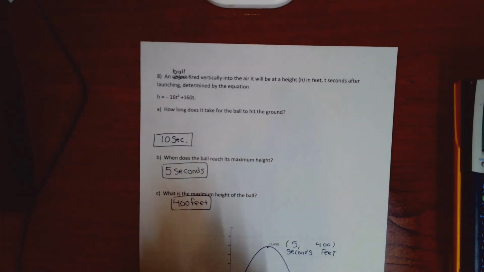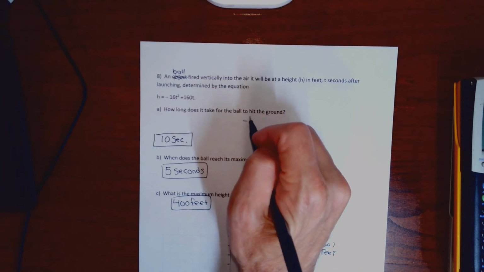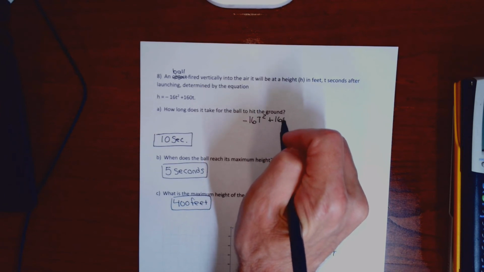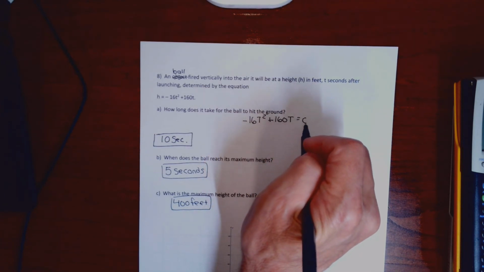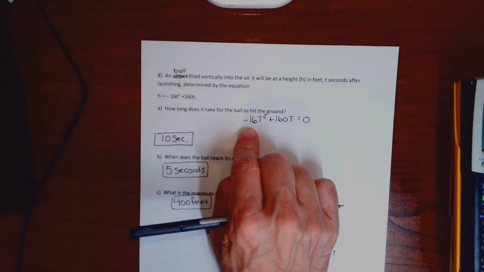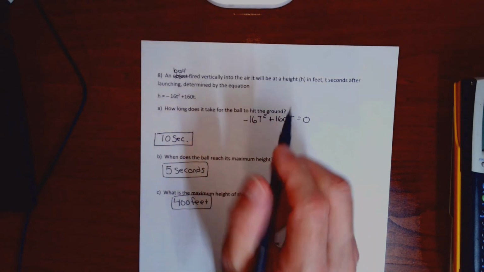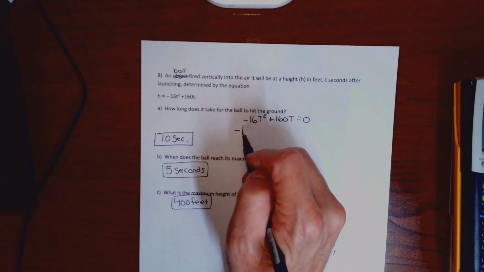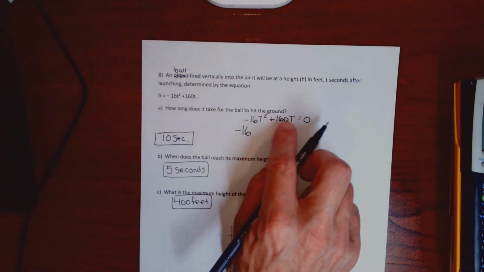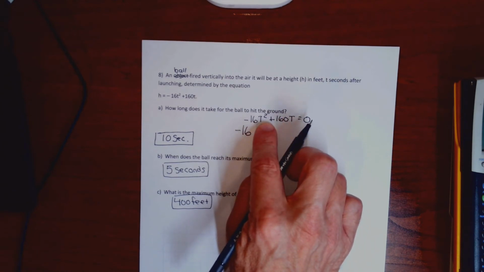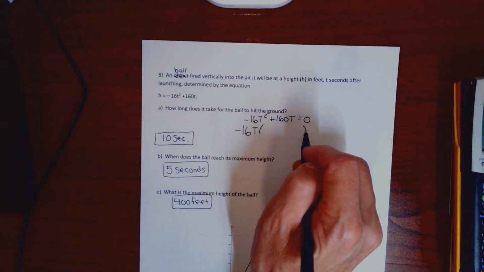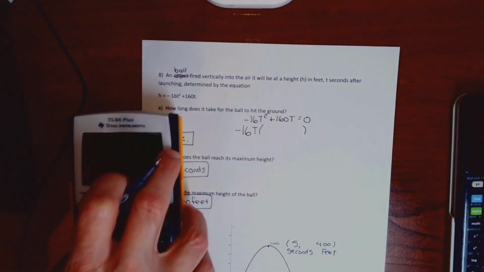How do I get the answer to part A? Simply take the function, set it equal to 0, which is the height of the ground. I'm going to solve this by factoring. 16 goes into negative 16, 16 goes into 160. I'm going to factor out a negative 16 to get closer to my answer. And both of the terms in this problem have a t. I'm going to also factor out a t. So to get the answer of 10 seconds, I'm going to pull out a common factor of negative 16t.